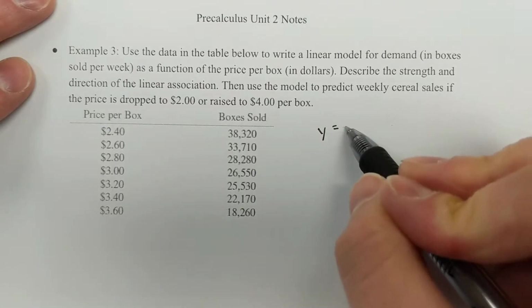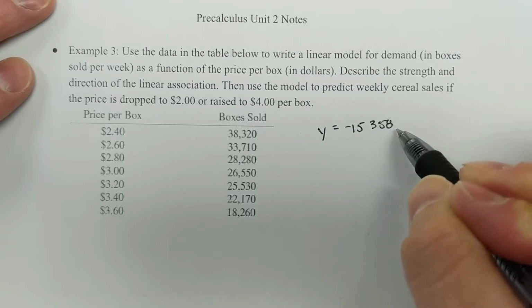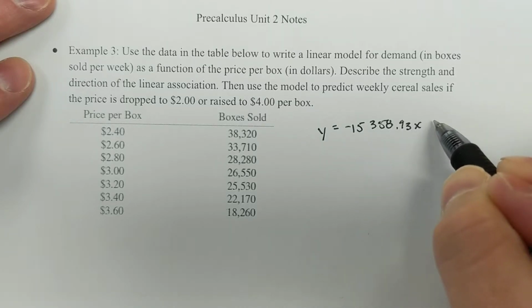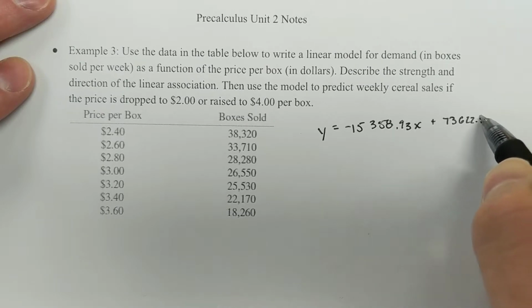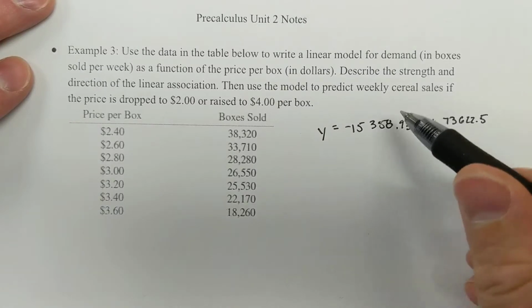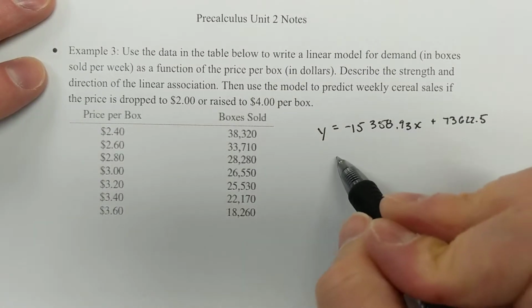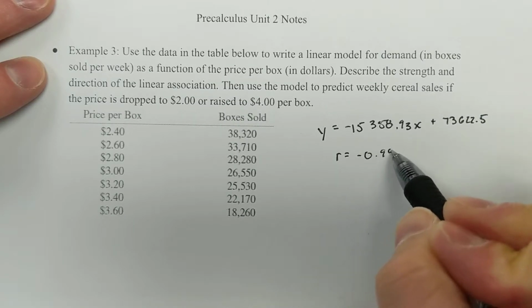There we go, okay. So it gives me this, plus, so that's the line that my calculator gives me. So it describes the strength and the direction. My calculator also handily gives me my r value of -0.98.